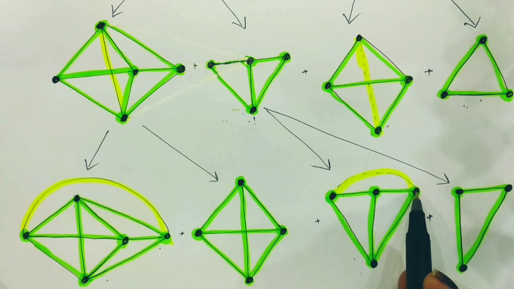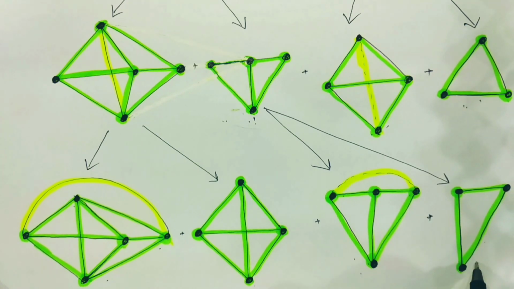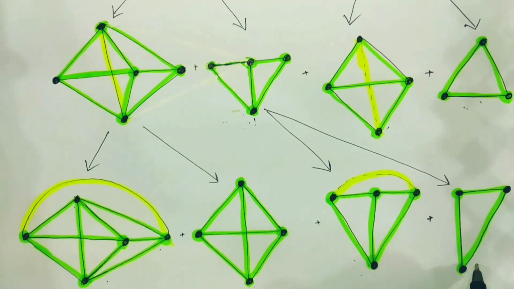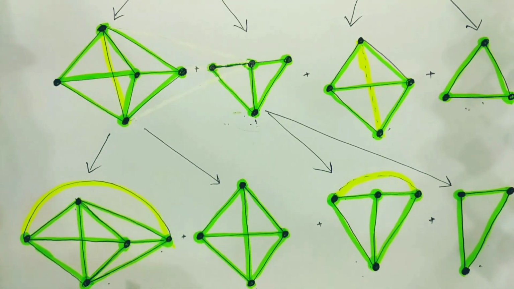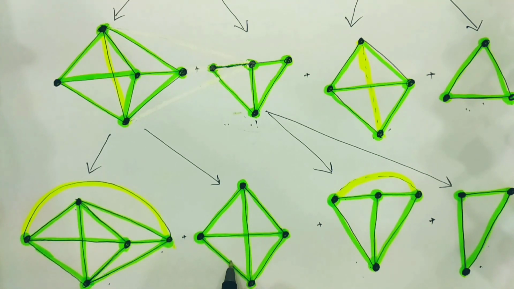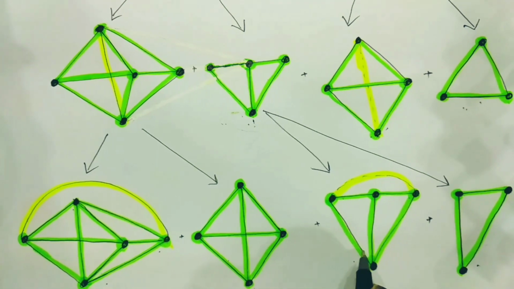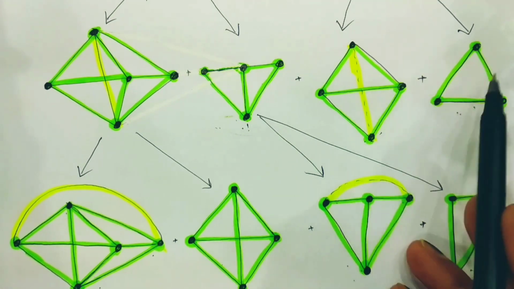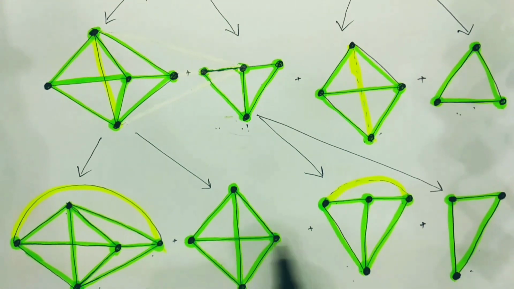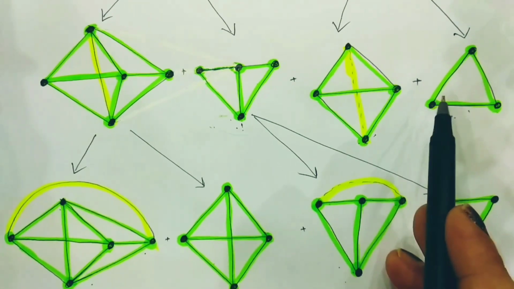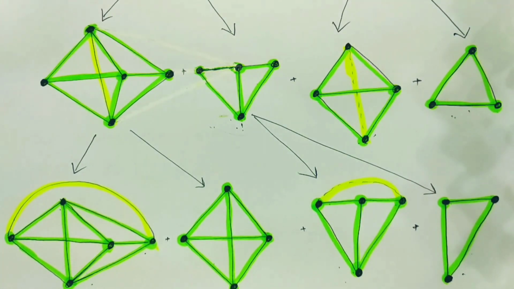And by merging these two vertices, we will get this one, which is again a complete graph with 3 vertices. So finally, we should add the chromatic polynomial for this one, plus the polynomial for this one, plus the polynomial for this one, plus the chromatic polynomial for this one, and plus these two. So 1, 2, 3, 4, 5 and 6. For these total 6 graphs, we should add the chromatic polynomial.